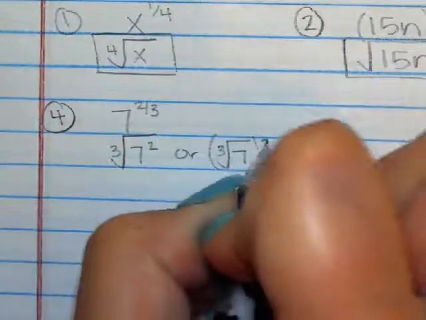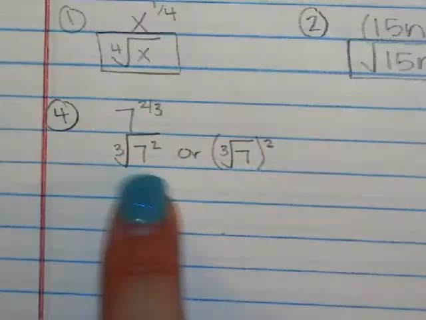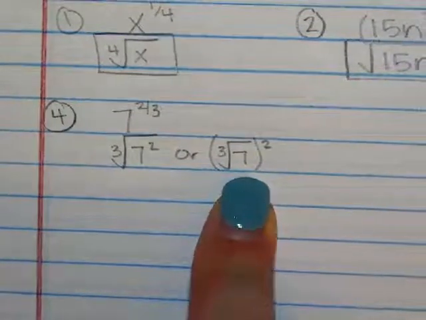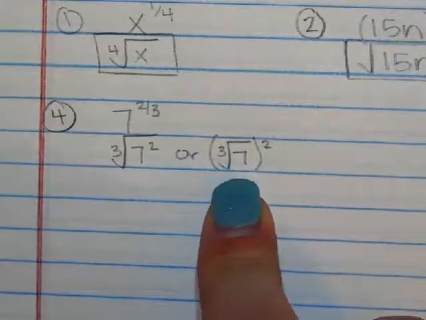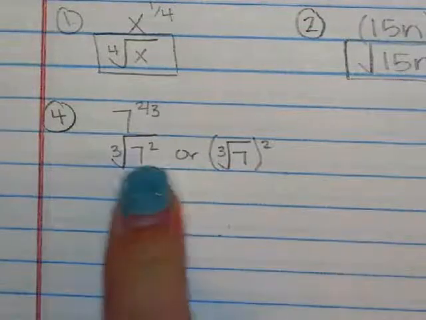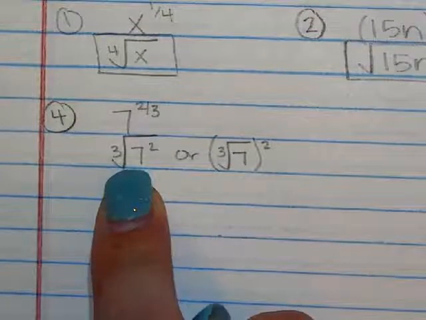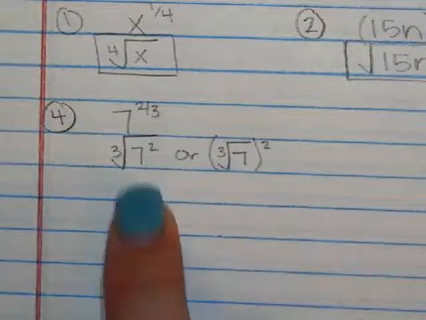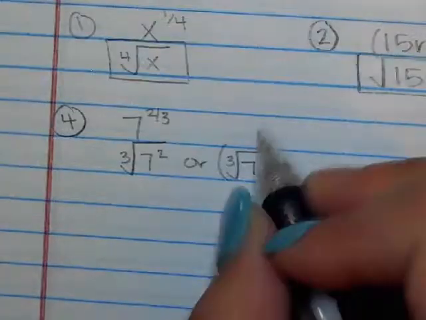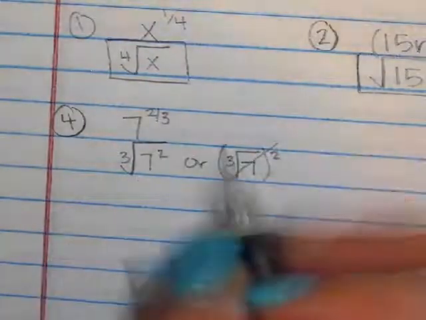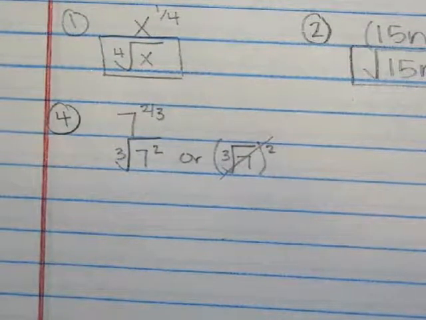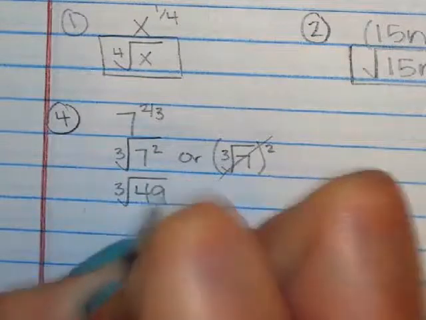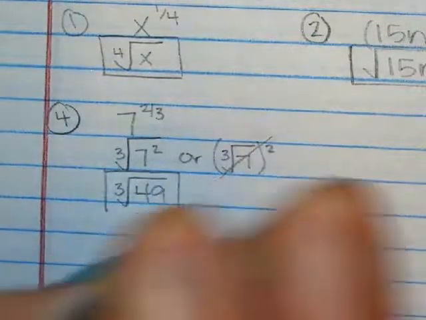Now, for me to determine which one I'm going to do, I think of which one I can do. I would do this one if I could take the cube root of 7, and I would do this one if I can square 7. So can I take the cube root of 7? No. Can I square 7? Yes. So I'm not going to do this one, I'm going to do this one. What is 7 squared? 49. So cube root 49.